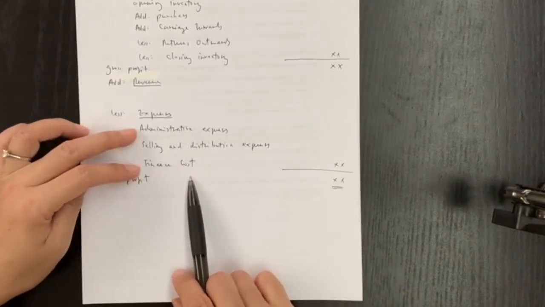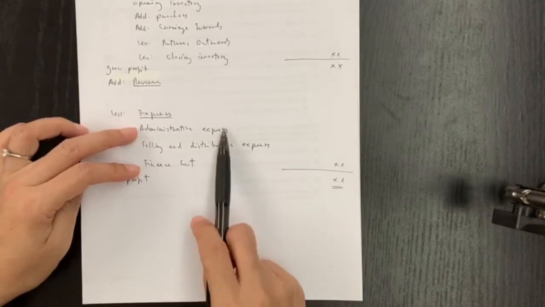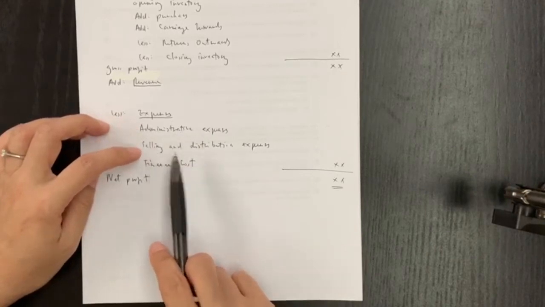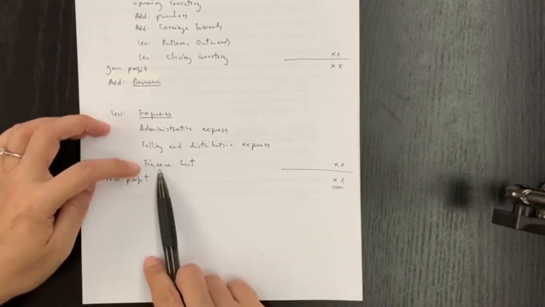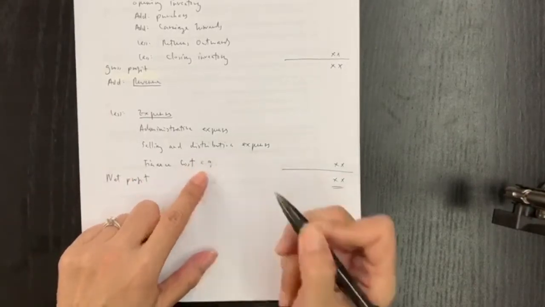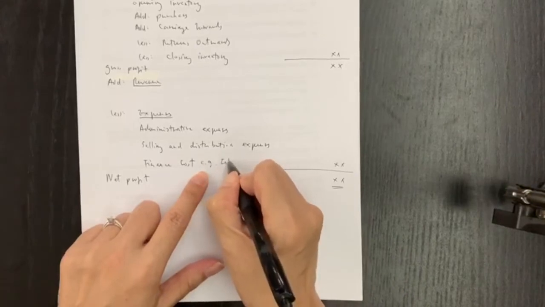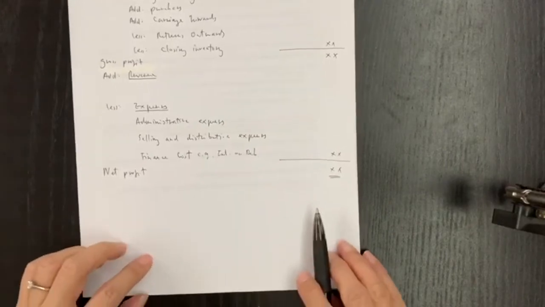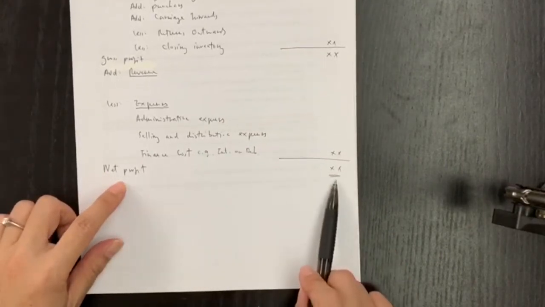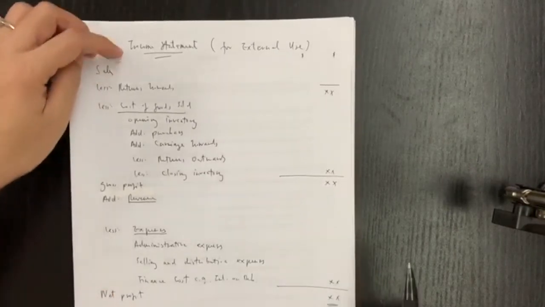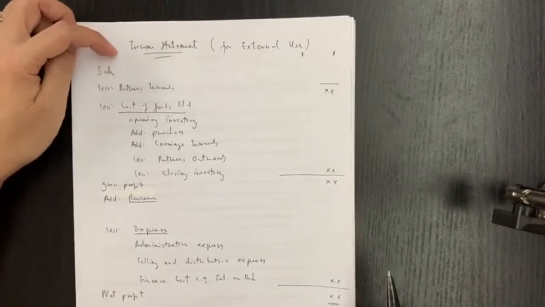However, for disclosure, this is the format. We group and classify all expenses into these three categories: administrative expenses, selling and distribution expenses, and finance costs. One example of finance costs will be interest on debentures. Therefore we have net profit, and the double line here means this is the final answer in the income statement for external use.